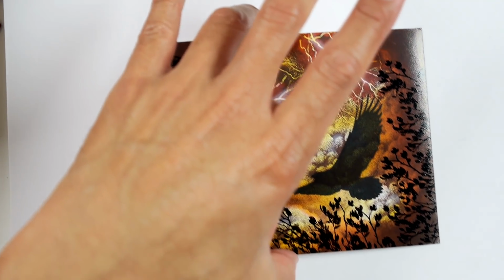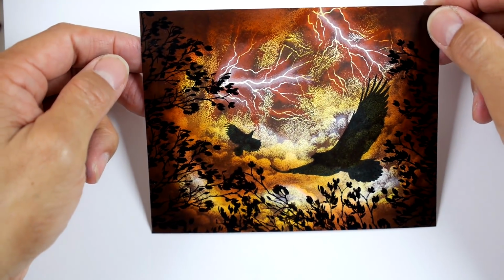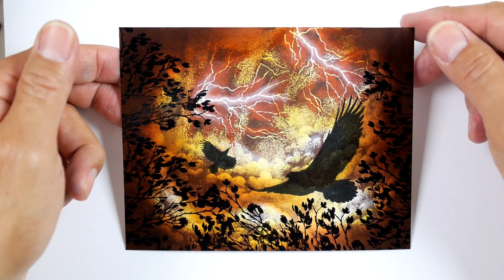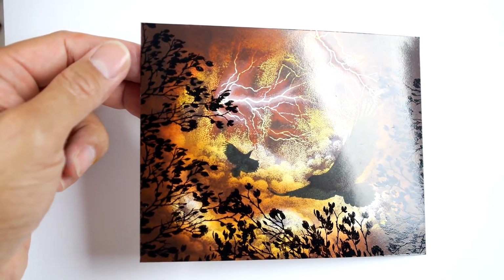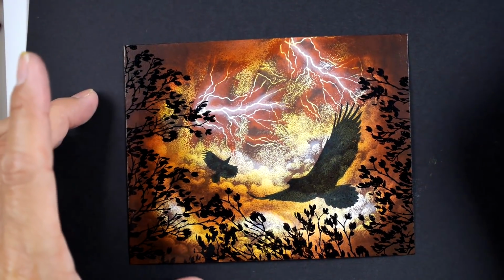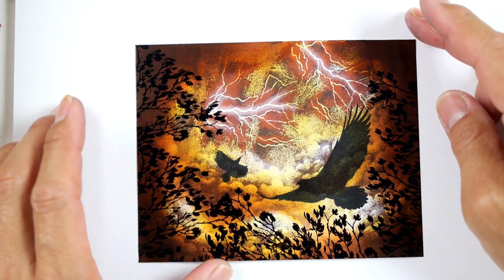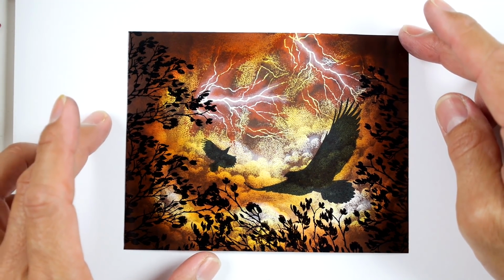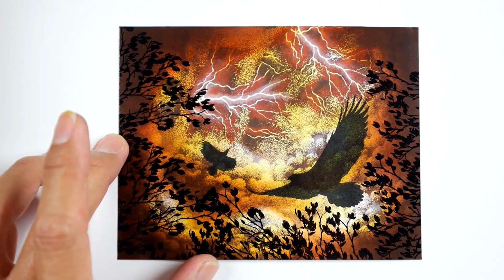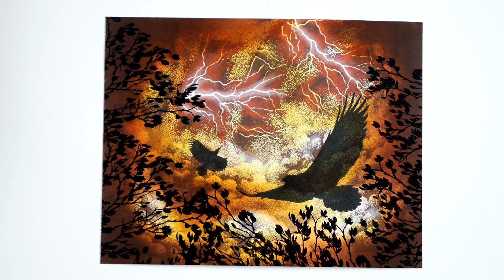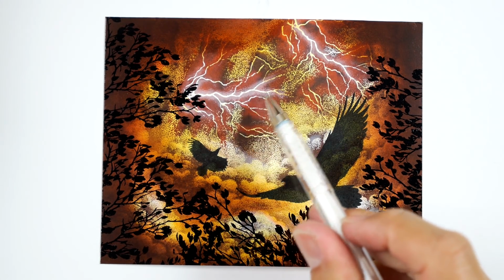Certainly fun to do. I love using these strong silhouette imagery for drama, and this is better on a white piece of paper so you can see it better. I'm looking at this, deciding if I want to add anything more, like some gel pen touches or whatnot. Well, I can test it out. We do have the white from the bolts here.